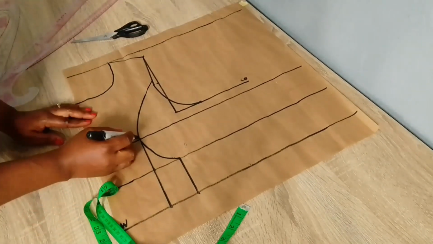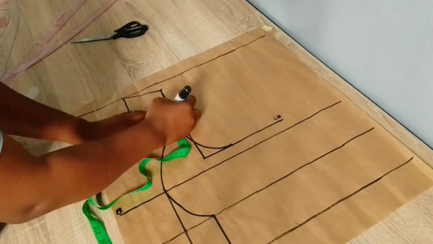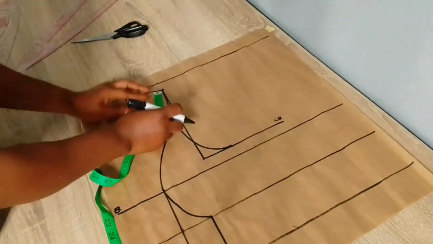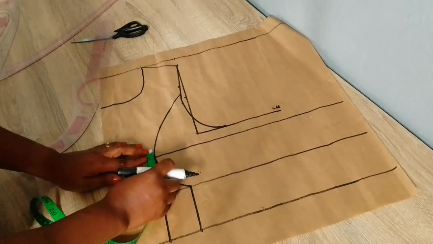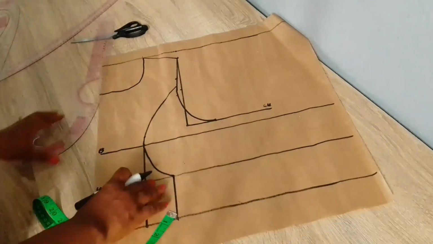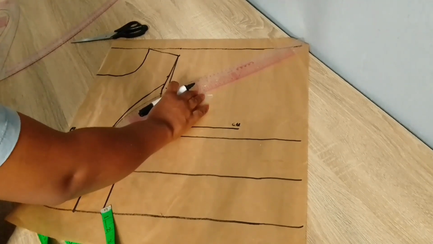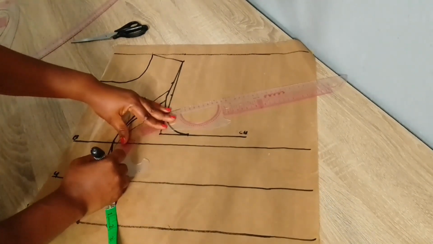Okay, so I'm using a curvy ruler to establish this curve. Right on the armhole, I went up by 1 inch and I came down by 1 inch, and on the bust line I went up by half an inch. You can do 1 inch depending on the bust size, but half an inch is suitable for me. So I'll go ahead and contour this towards the bust point.